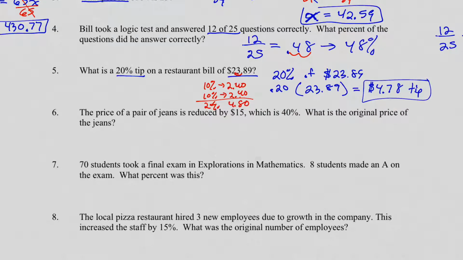Okay, number 6, the price of a pair of jeans is reduced by $15, which is 40%. What is the original price of the jeans? Okay, so let me clarify that this 40%, this is 40% of the original. Okay, 40% of the original, okay, is basically $15.